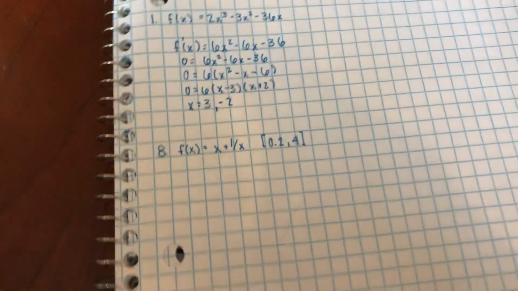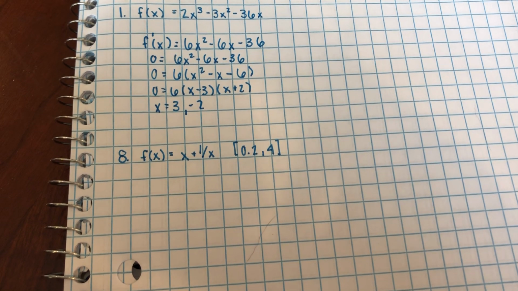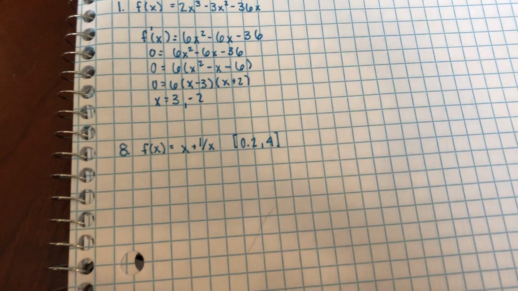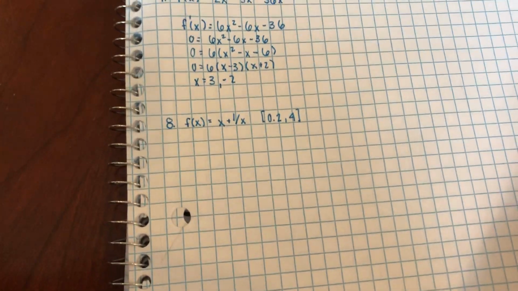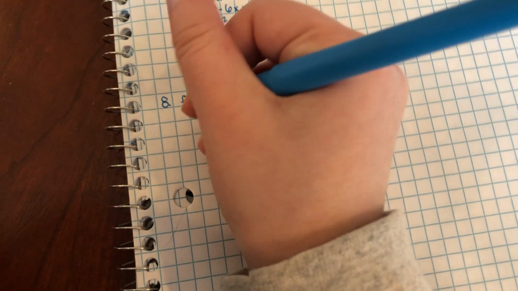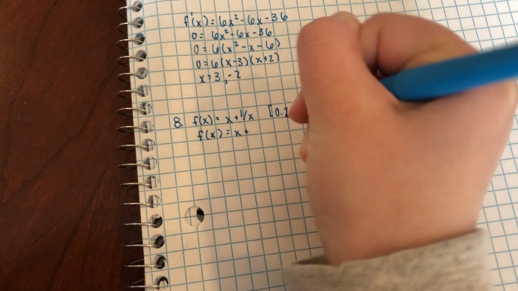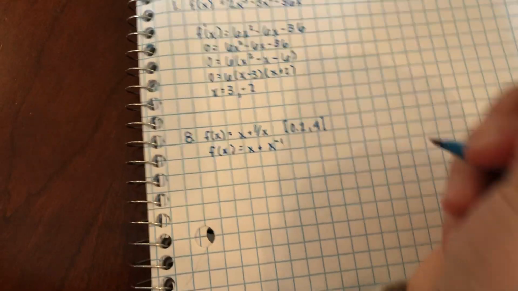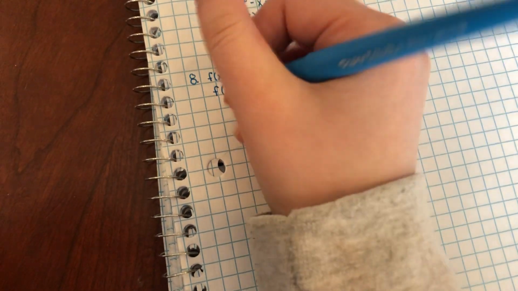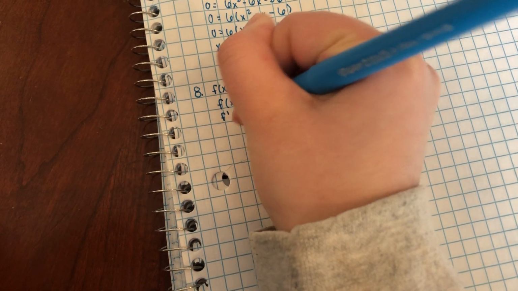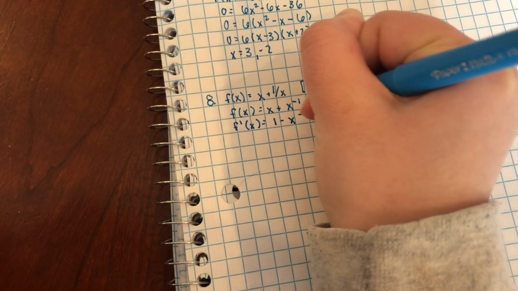Then the second example we have is f of x equals x plus 1 over x within the domain of 0.2 to 4. So again, we're going to take the first derivative, but first I'm going to rewrite this a little bit just so it's easier to find the derivative. So we're going to do f of x equals x plus x to the negative first, just to give x an exponent. And then when we find the derivative, we have f prime of x is equal to 1 minus x to the negative second.